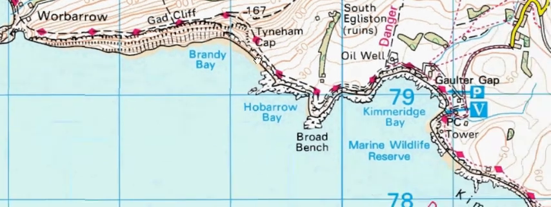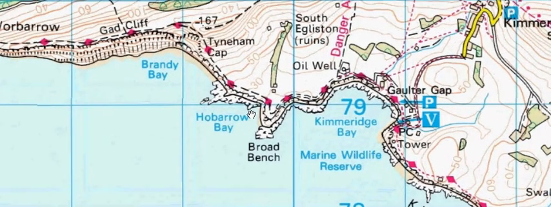More cliffs. Here at Hoborough Bay, it's worth pointing out that not only are there cliffs on the landward side of the coastline, being the solid black line that my mouse icon is tracing, but also we see rock outcrop symbols on the seaward side of that line. Where you see that, you can talk about a rock-cut platform. And indeed here you can see Broad Bench. You can maybe imagine why it's been given that name. It's a flat platform of rock sitting at the bottom of the cliff.